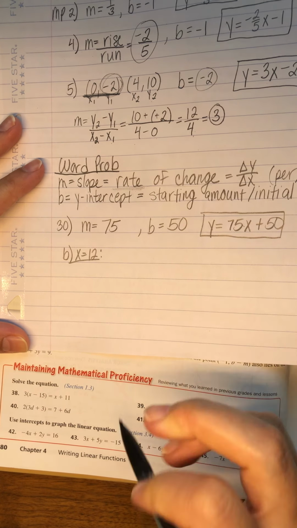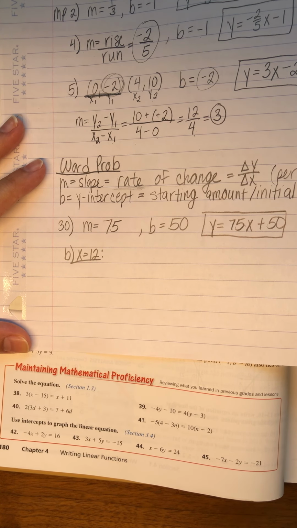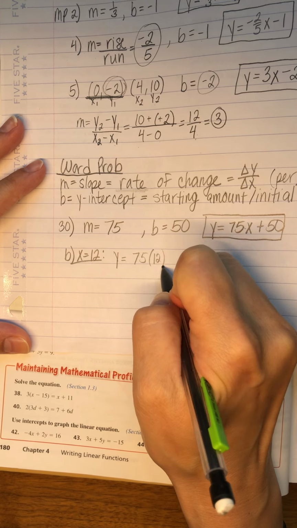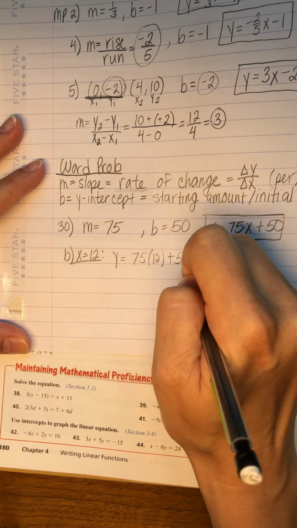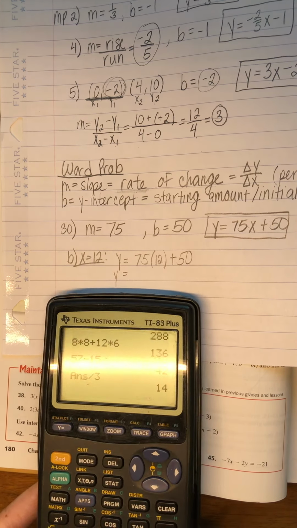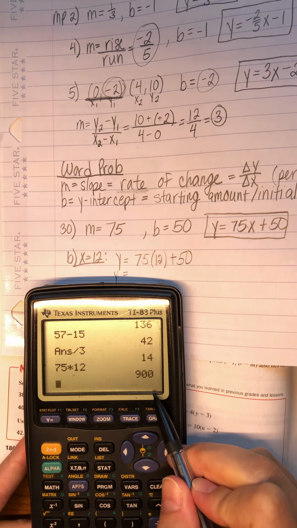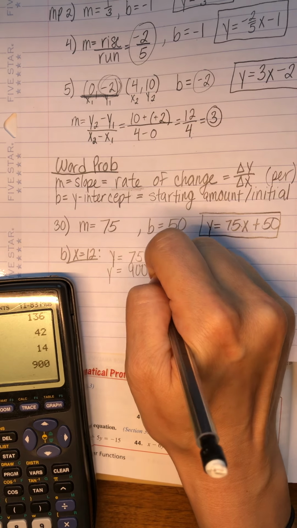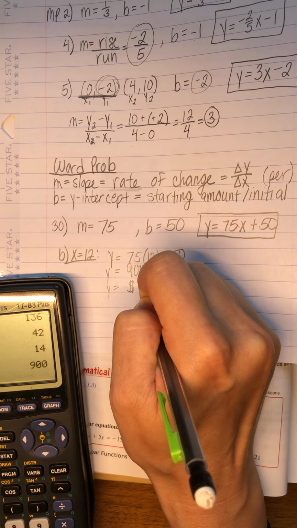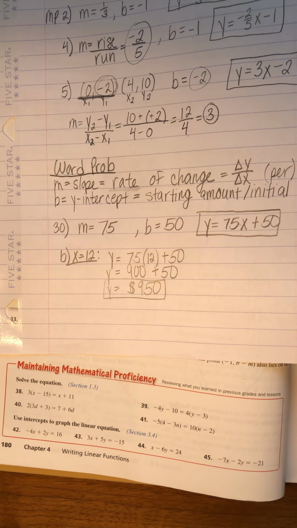My first step is let's plug x equals 12 into the equation that I just created for part A. So we want y equals 75 times 12 plus 50. Let's plug this into our calculator. 75 times 12, I get 900, plus 50. That means this costs $950 for 12 hours at the studio.